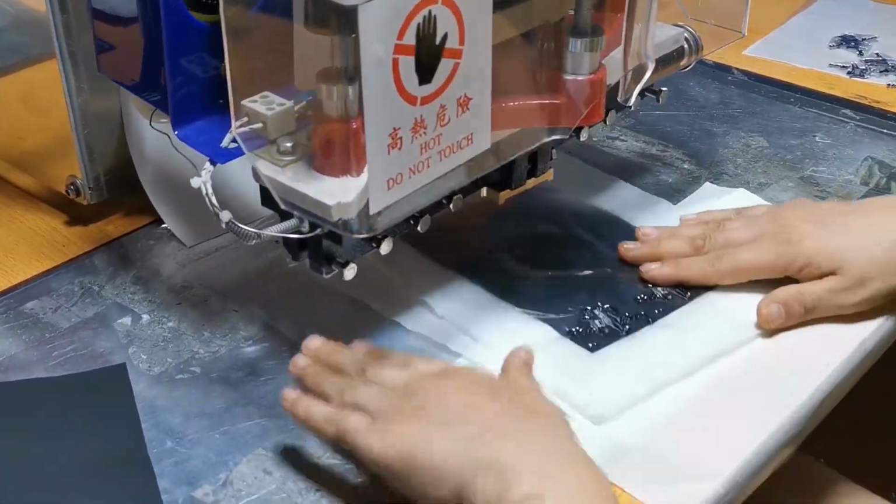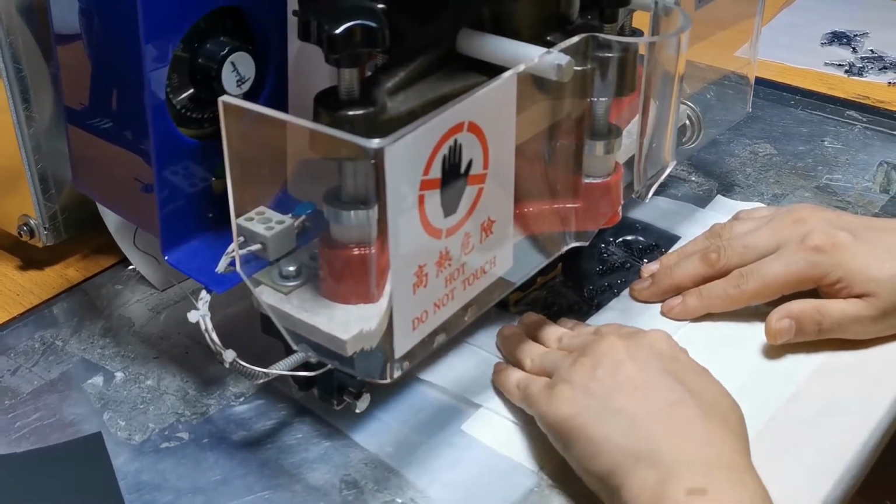High-frequency process, using the high frequency of the machine to press the patches into shape.